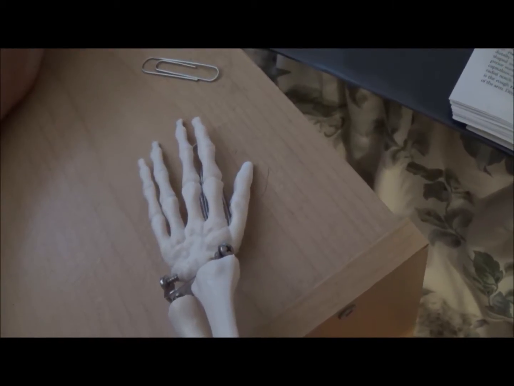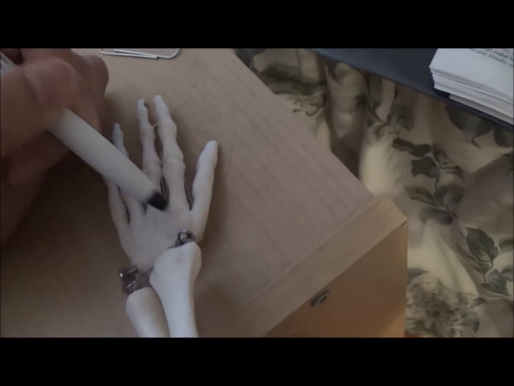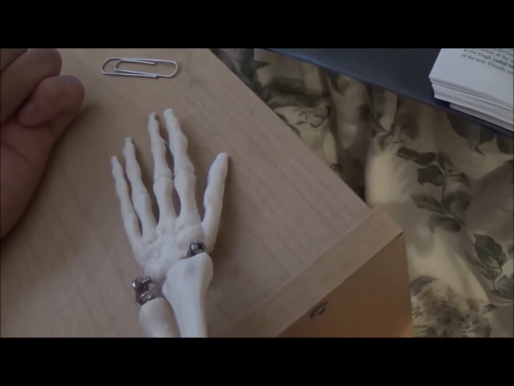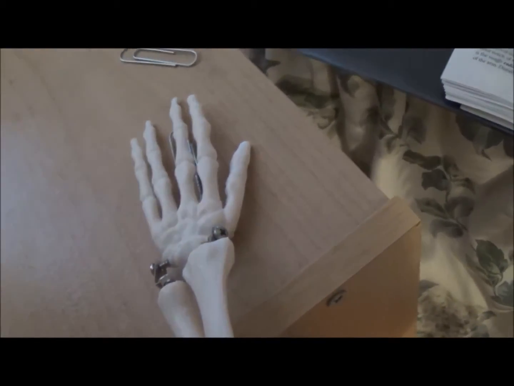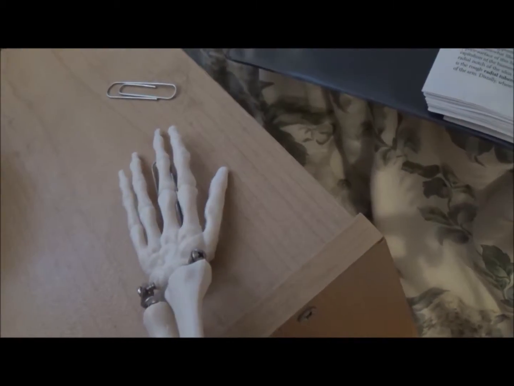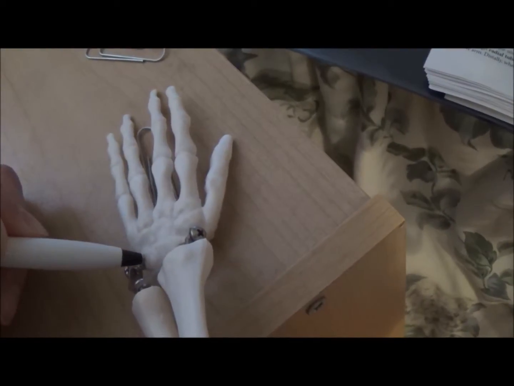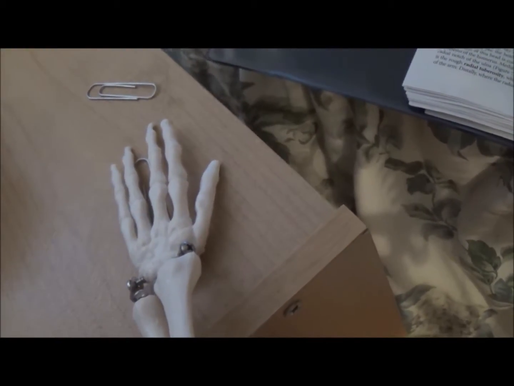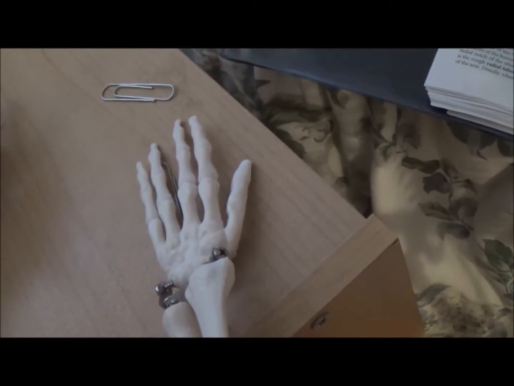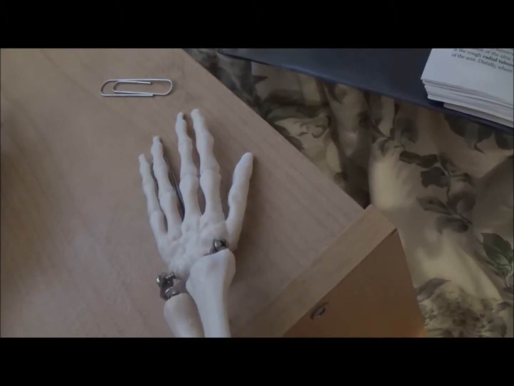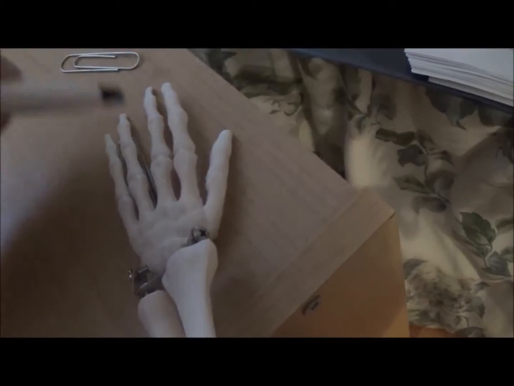Okay, focusing now on the carpus. First we have the scaphoid. It's right there. Next we have the lunate, and that one is right in the middle. Next we have the triquetral, and that is right here. Next we got the pisiform, and that is right there. And then next we have the trapezium, and the trapezium is right there.